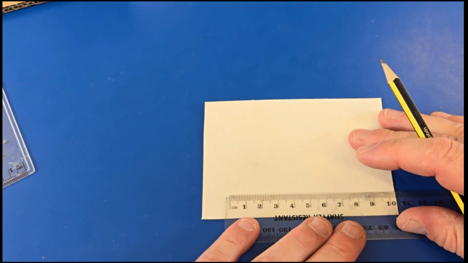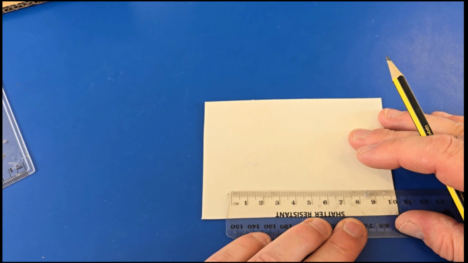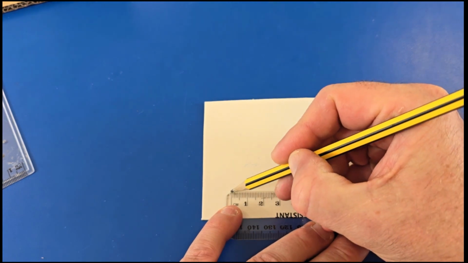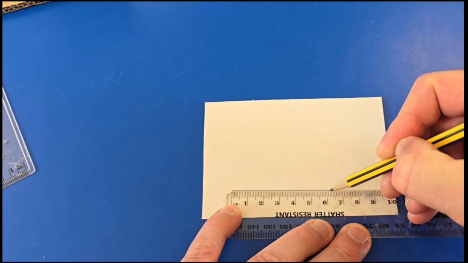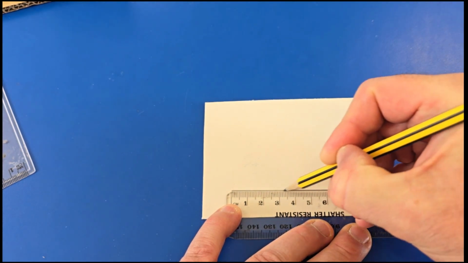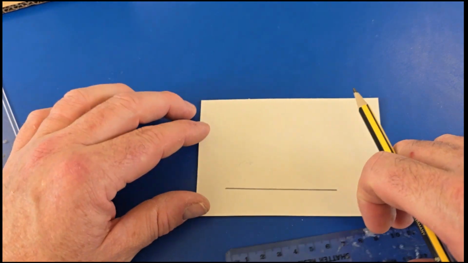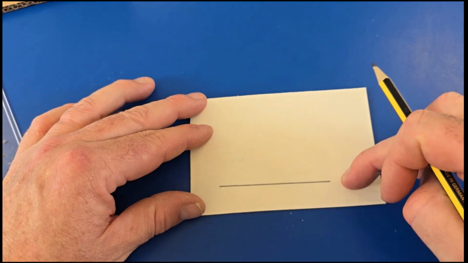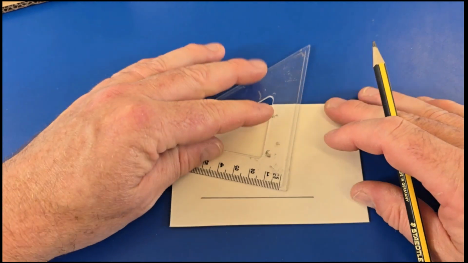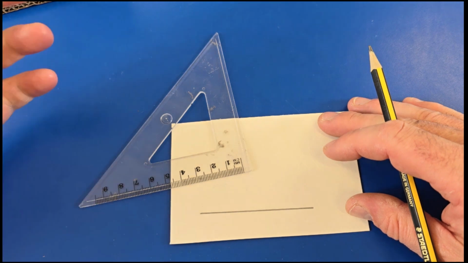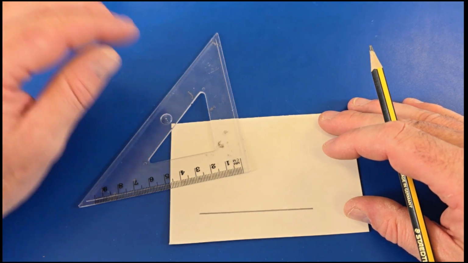So I'm going to draw my first line. And you can see this time I'm leaving a bit of space at the bottom. That's because that's where my tabs are going to go. So I'm going to draw a 7 centimeter long line. As always, reiterate to the children that this first line, this baseline, is really important. If they can get that really accurate, the rest of the shape will go really well and be accurate.